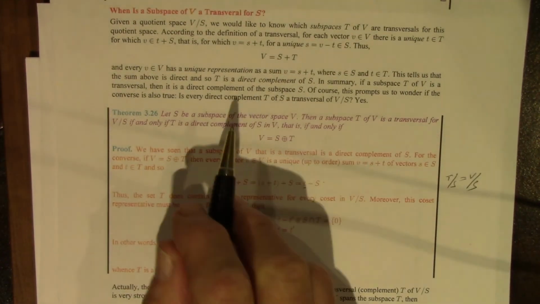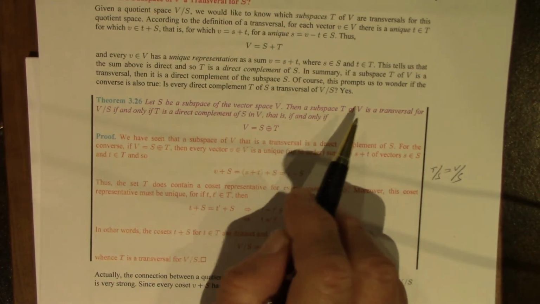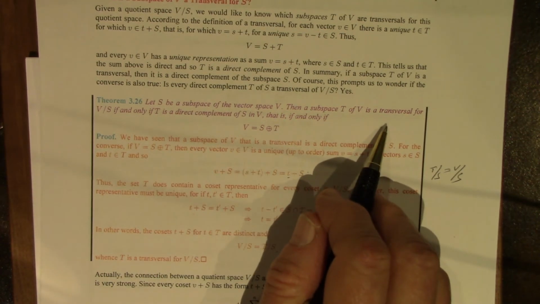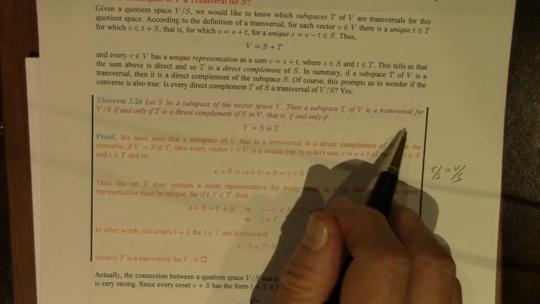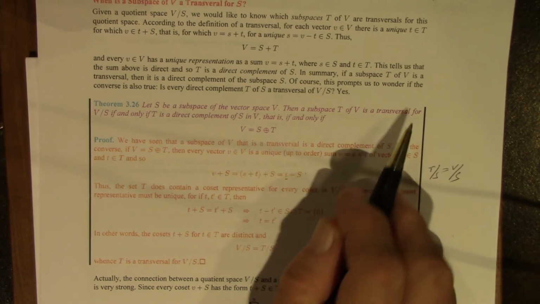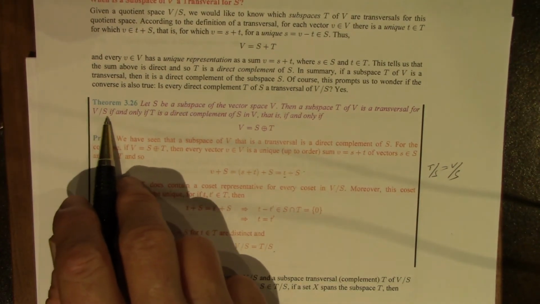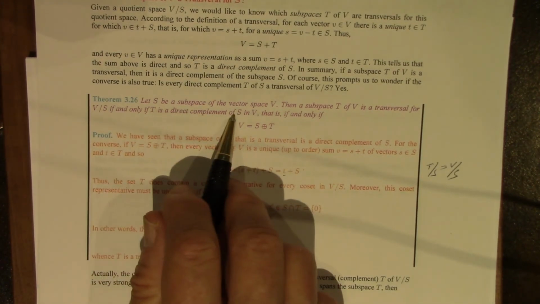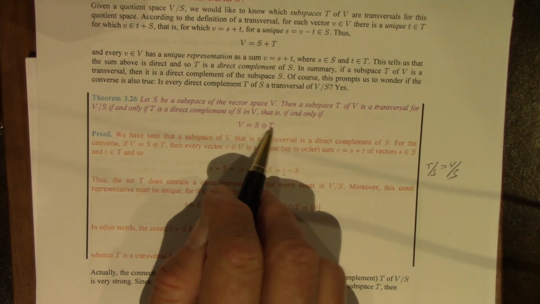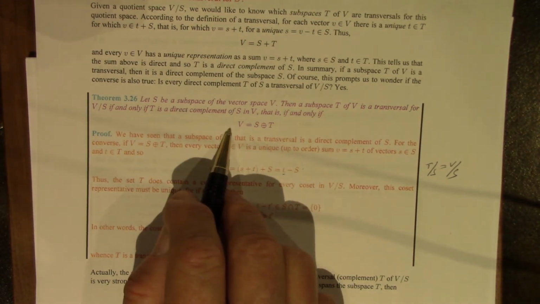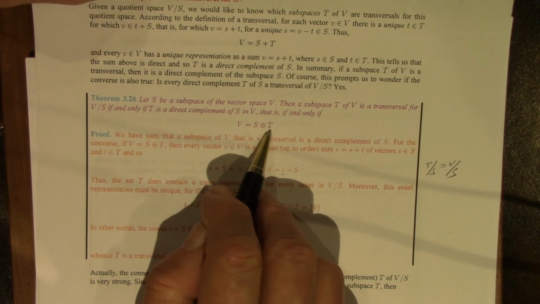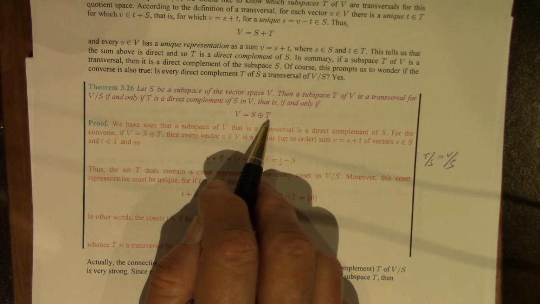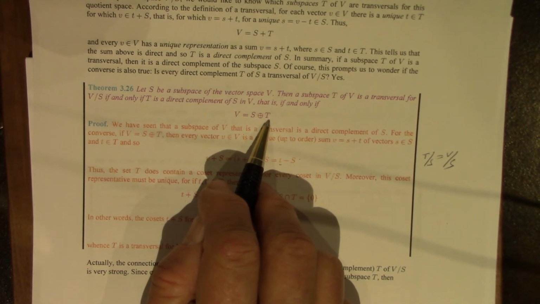So again, we have a subspace S of V. The transversals for V mod S that are subspaces are precisely the direct complements of S in V. And as you know, these are far from unique in general. So there are many transversal subspaces in general.